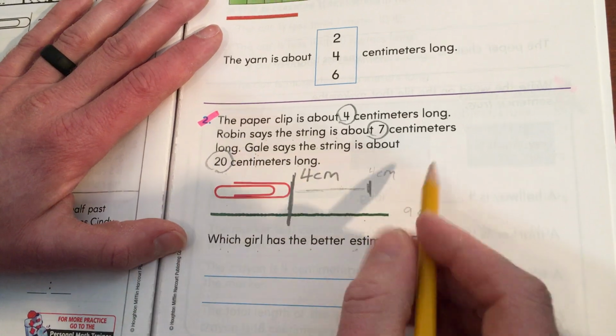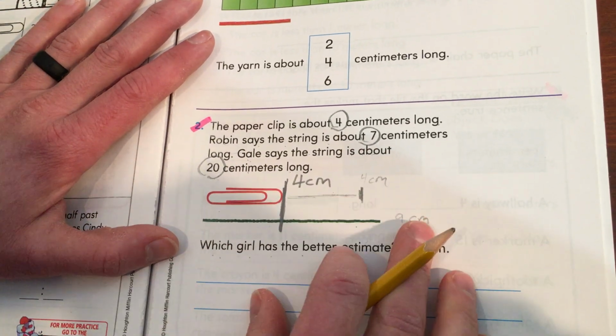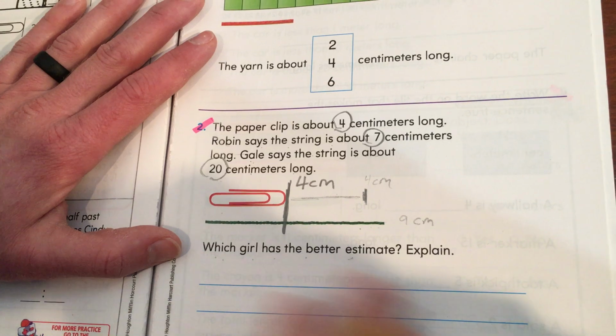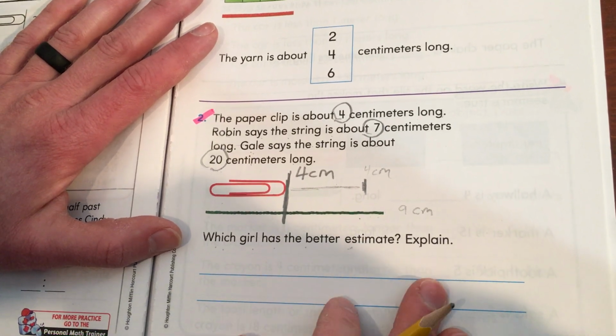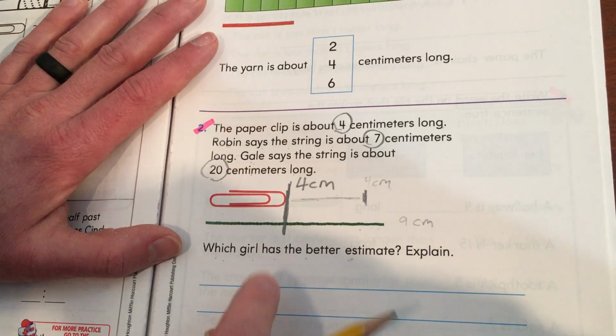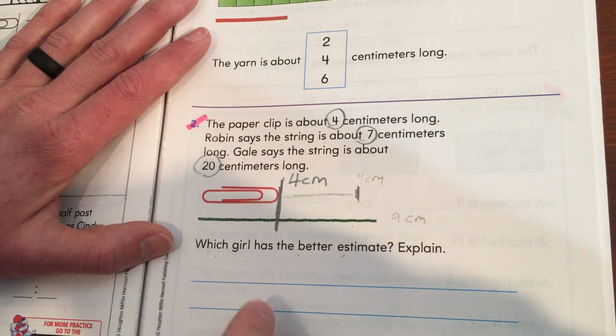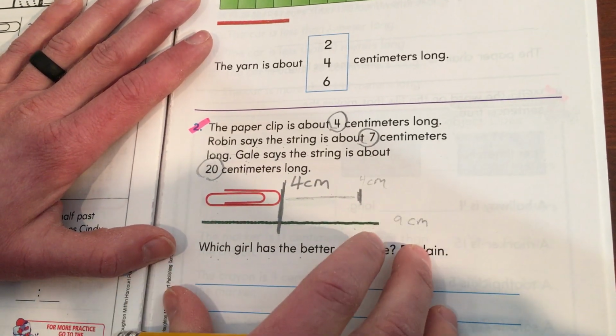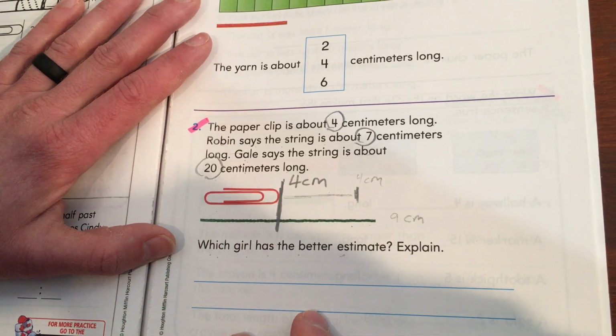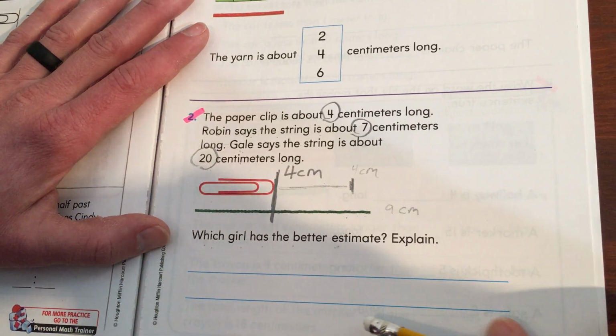And Robin's is probably the better guess because it's closer. And that's what you could say, which girl has a better estimate? We'd explain, I would say Robin has the better guess because 7 centimeters is a closer estimate than 20 centimeters. Okay.